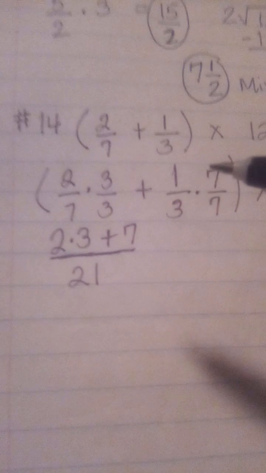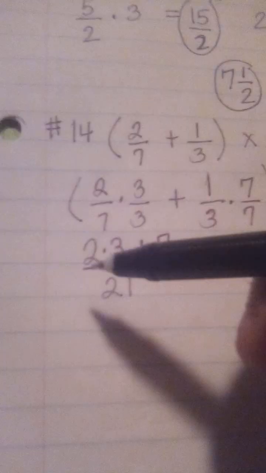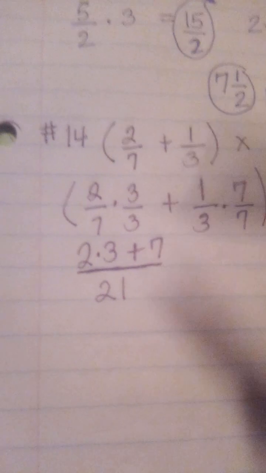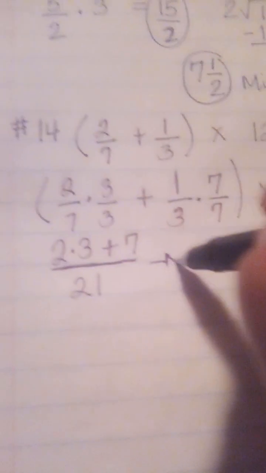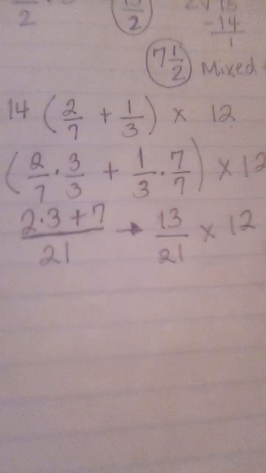Now we are getting in the right direction. What's 2 times 3? 6 plus 7 is 13, over 21, times 12. Any questions so far?